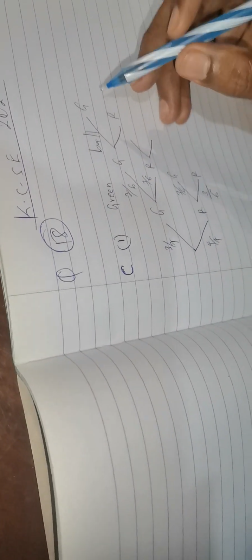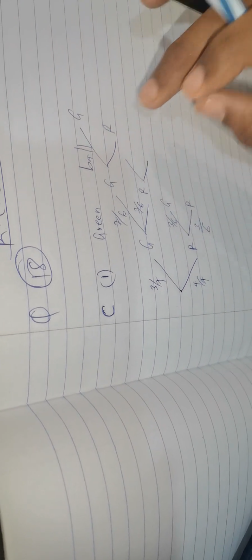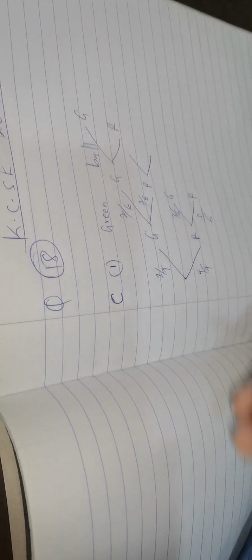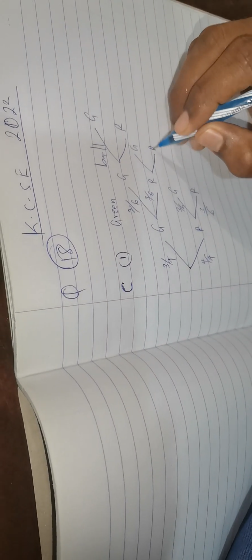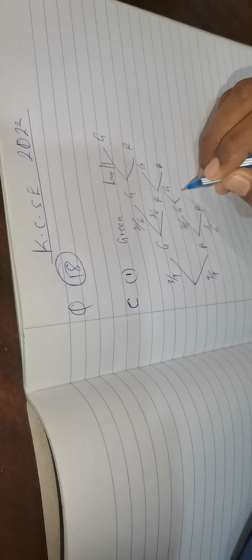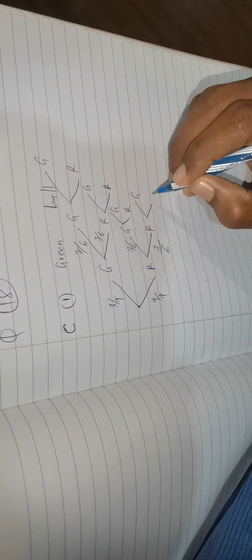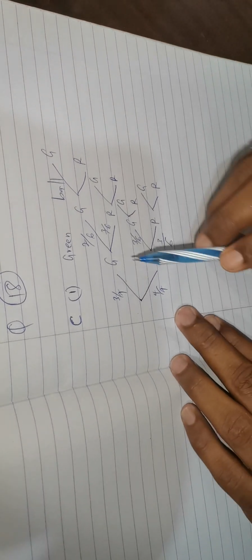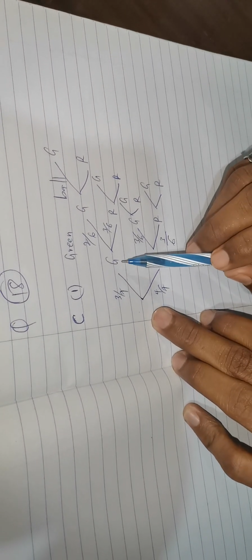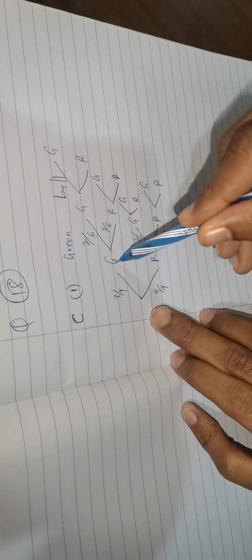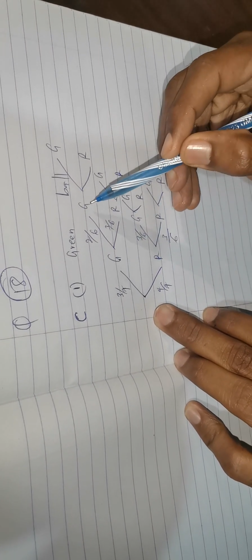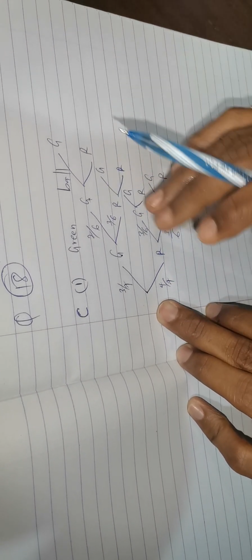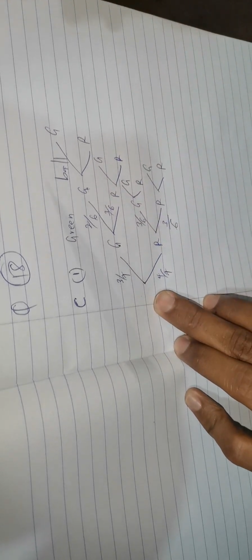For such a case, we have to also draw a tree diagram from the previous bag P, that is green ball, red ball, green ball, red ball, green ball, red ball. Now let's analyze what these things mean. In this case, a green ball was picked from bag P and another green ball was picked from the same bag B. Now these two green balls were then put into bag Q.